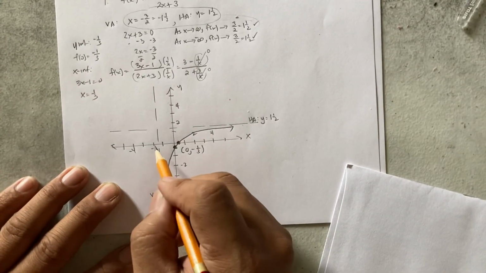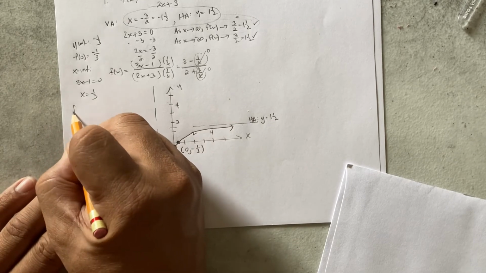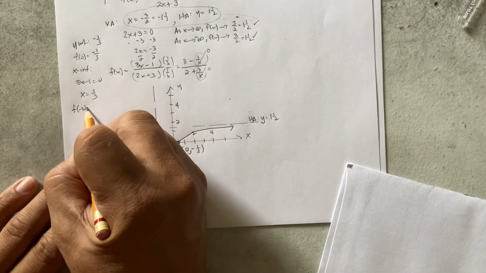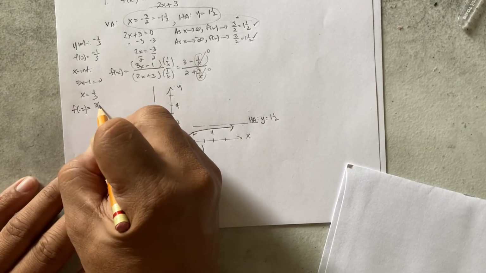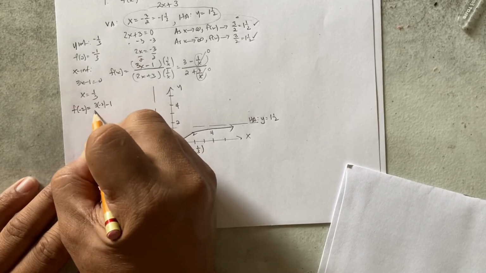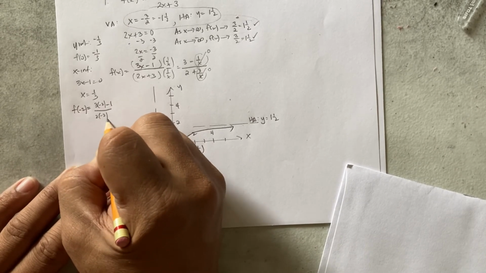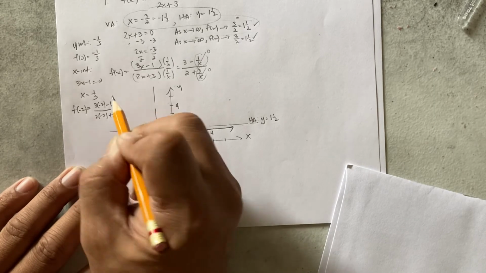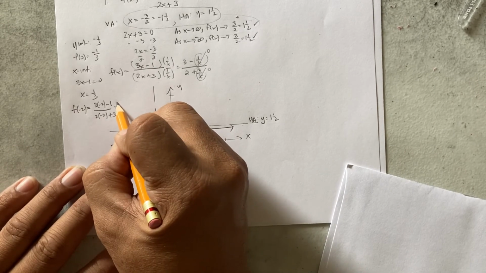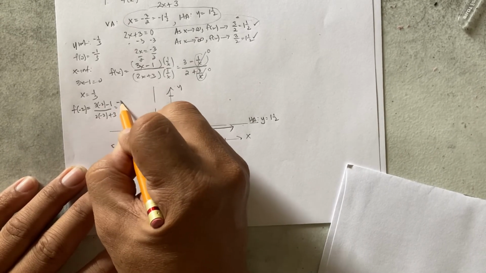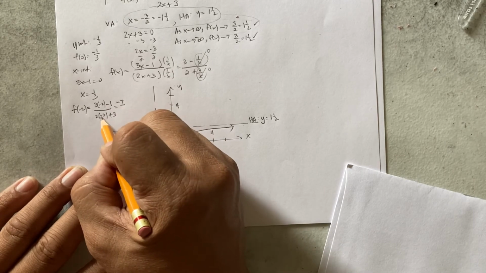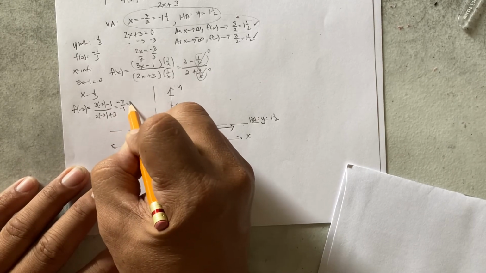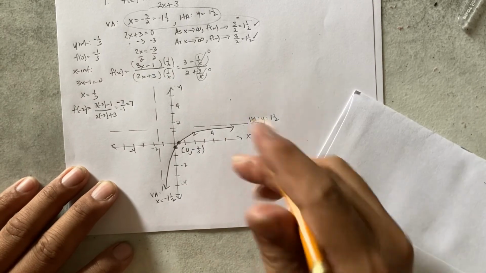How do you determine that? I'm going to pick negative 2. F of negative 2 equals 3 times negative 2 minus 1 over 2 times negative 2 plus 3. So we have negative 6 minus 1, negative 7, over negative 4 plus 3, negative 1. This gives you a value of 7.